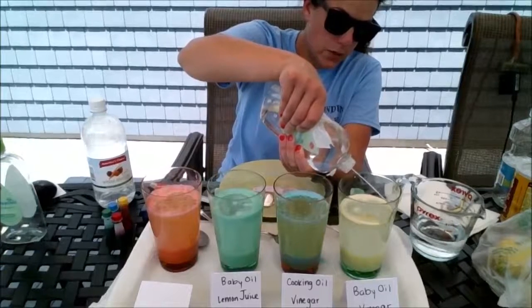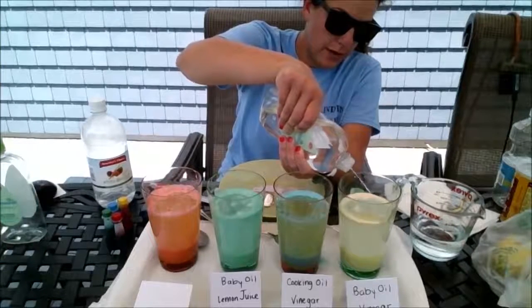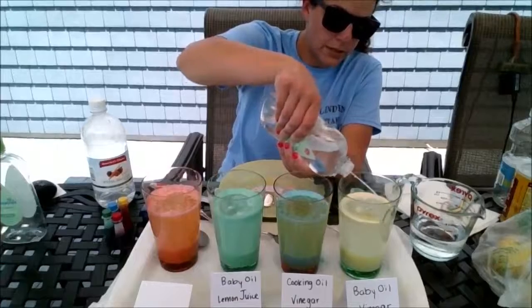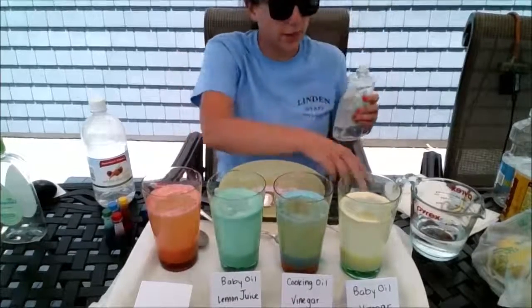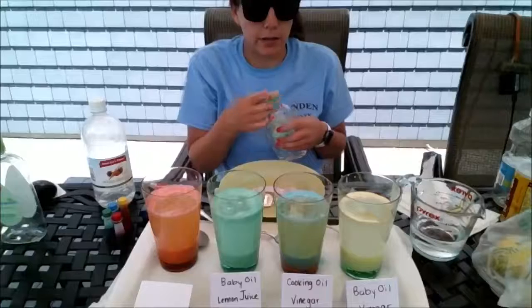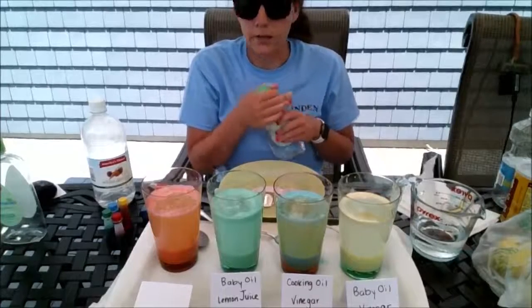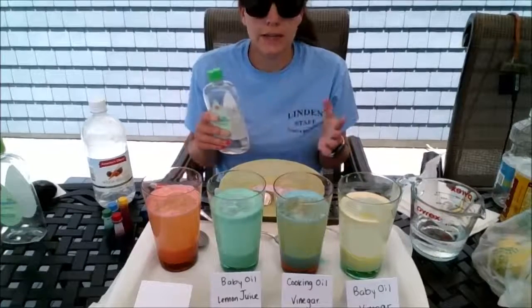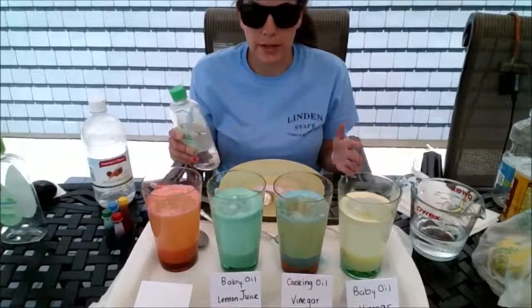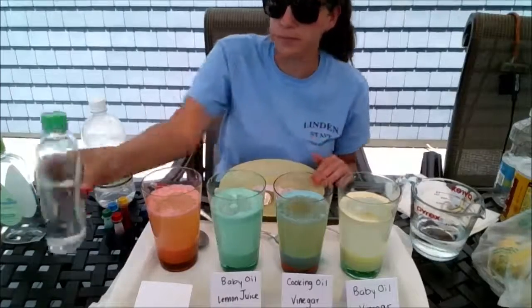This is not dangerous by any means, but I definitely wouldn't recommend eating this or drinking it, considering that these things are not all edible. And even if they are all edible, like the cooking oil, baking powder, water, and eventually vinegar or lemon juice, it tastes disgusting and it will give you a major stomachache. So definitely don't eat that.